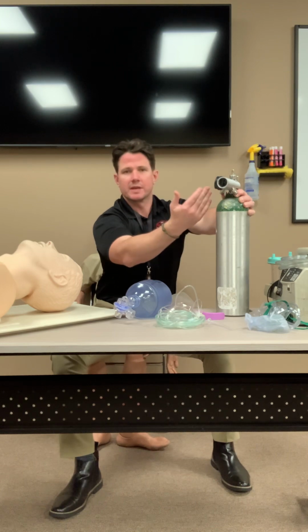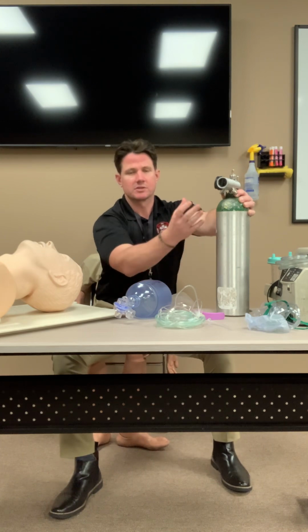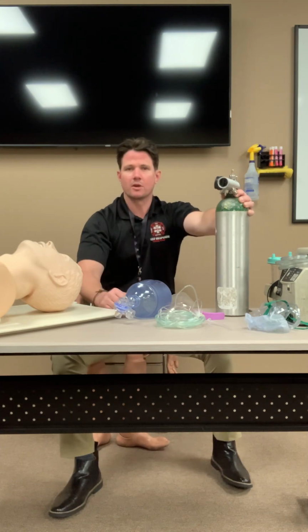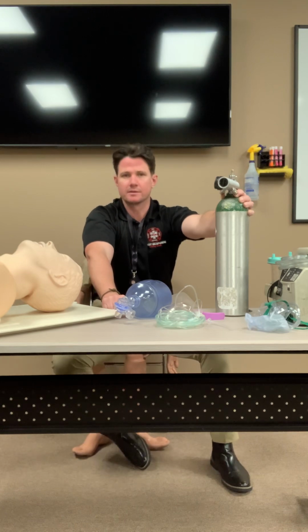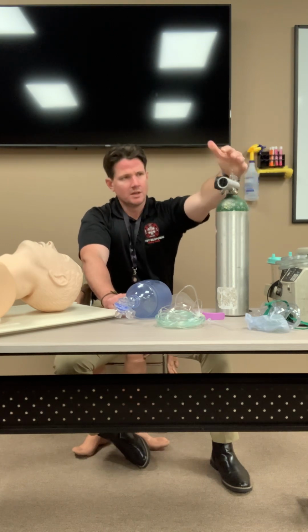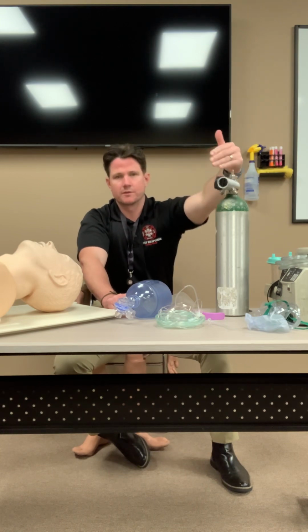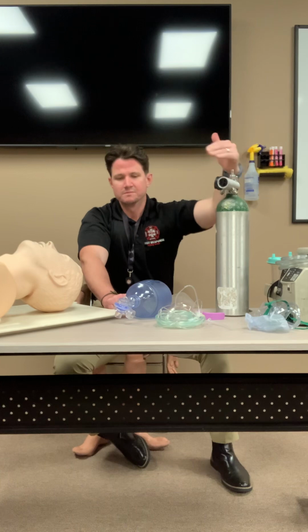I have 2,000 PSI on my full bottle. When I get down to 500 PSI, that's when I'm going to change it if it's not on a patient. If it's on a patient, I'm going to change out my bottle at 250 PSI. All of that should be verbalized, right? That way we know that you know what you're doing, okay? Once this is all set up, everything's good to go. There's no leaks. You've confirmed your pressures, all right?